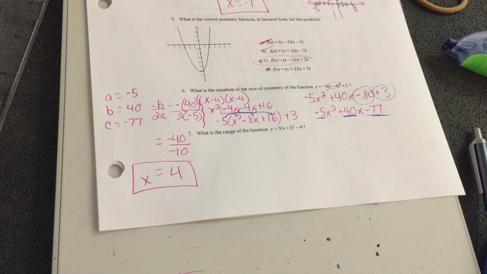All right. Number 7. What is the range of the function y equals 5, open parentheses, x plus 1, close parentheses, squared minus 4? What is the range? Is range x values or y values? Y values. So how do you think we're going to figure this out?